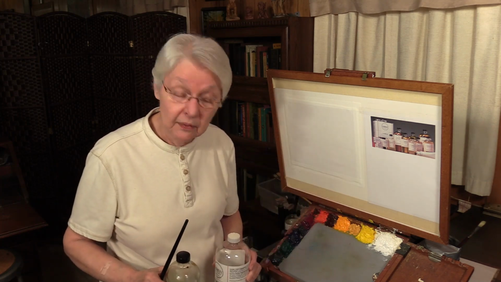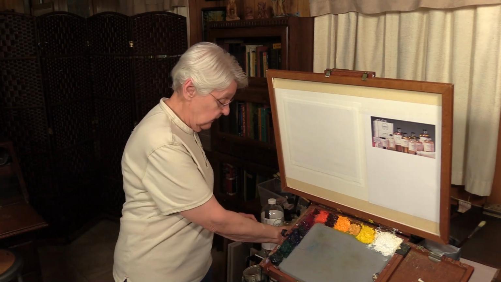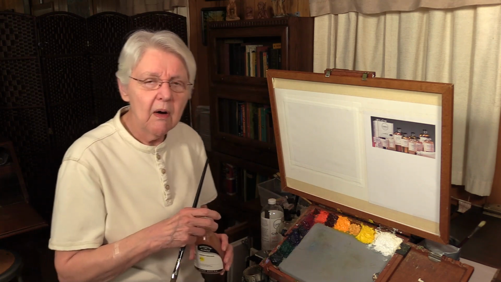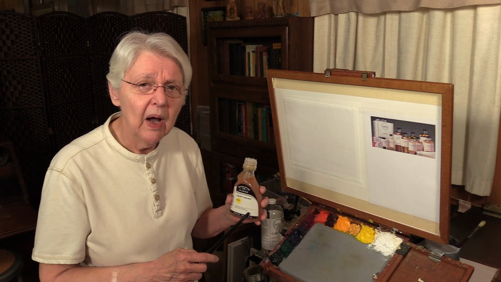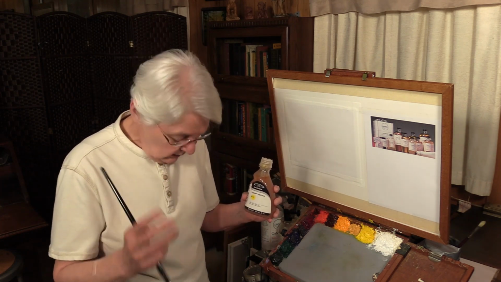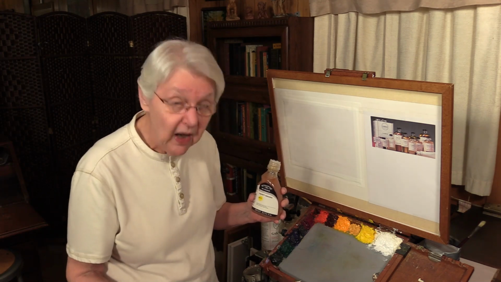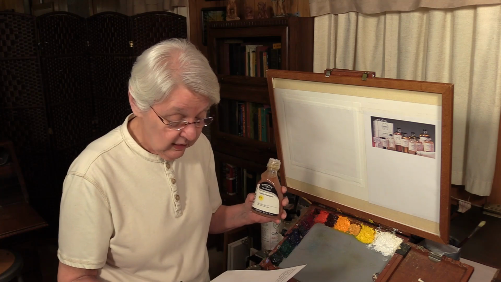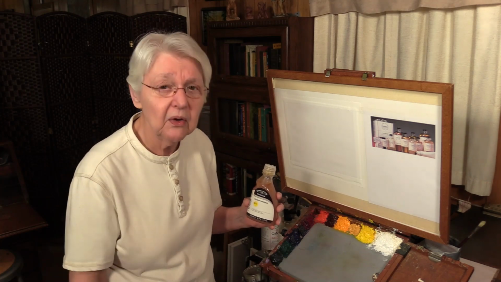But then there's another thing that enters into the whole thing, and that is alkyds. Alkyds are made for speeding up drying. The liquid is an alkyd, as are all these things she mentioned here, made by Gamblin. Solvent-free gel has an alkyd in it, and so on.